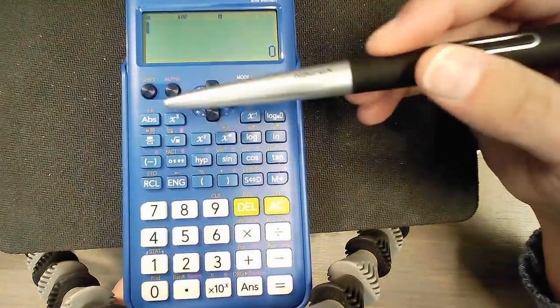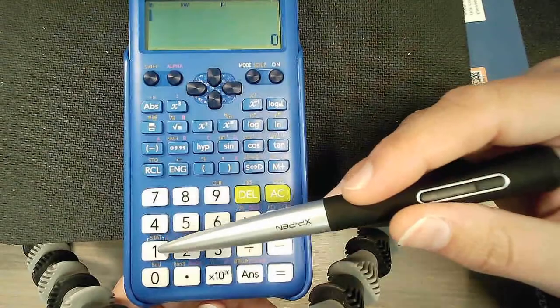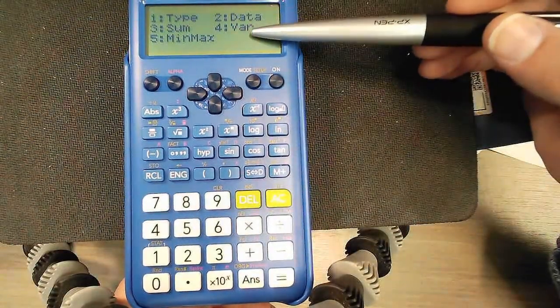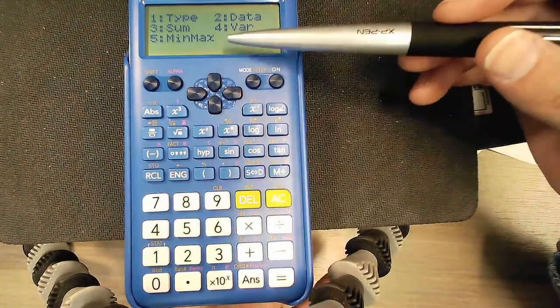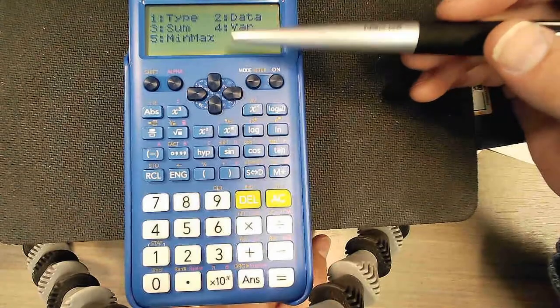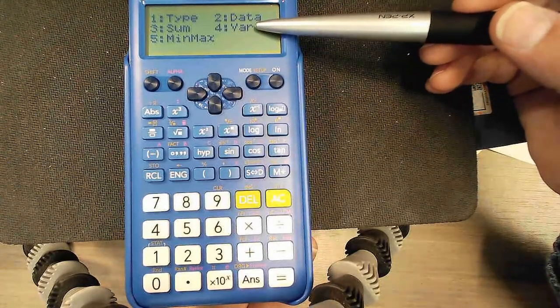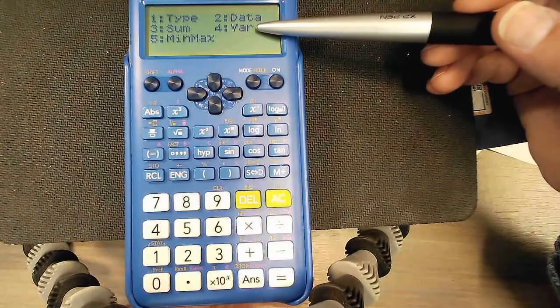I'm going to hit second, and then notice above the 1 key, there's the stat. And I'm going to hit stat. Now here, if you hit the 2, you'll go back to that variation, the table and everything. I want to hit the 4 first so that I can look at the different variables.